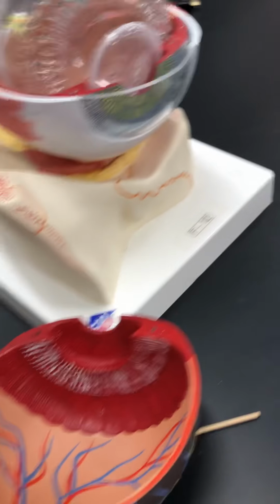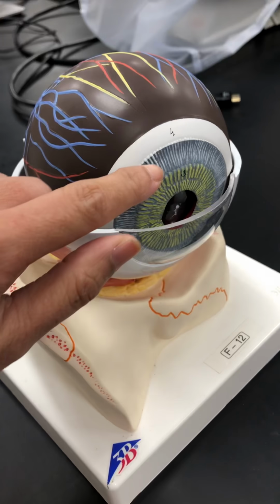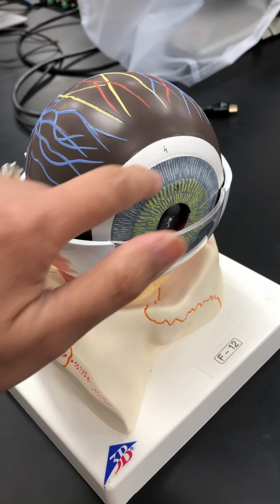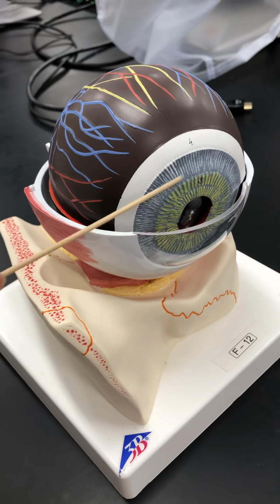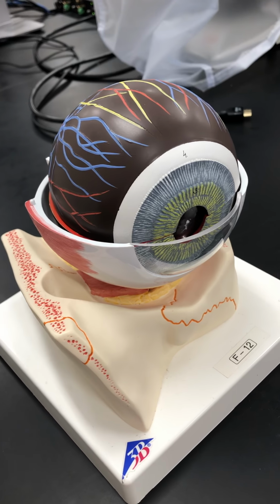Number 6, so if I'll put this back, number 6, you see that blue thing? What do you call that? Okay, I'm referring to that structure, that blue color. What structure is that?